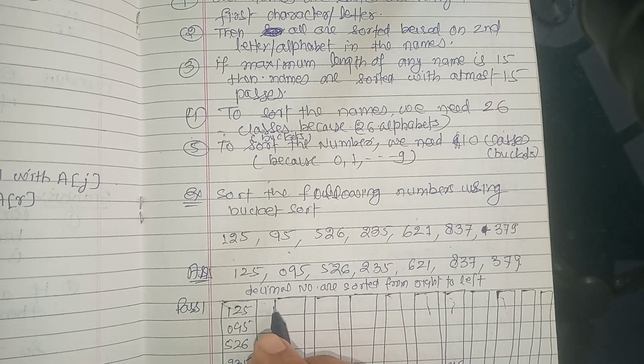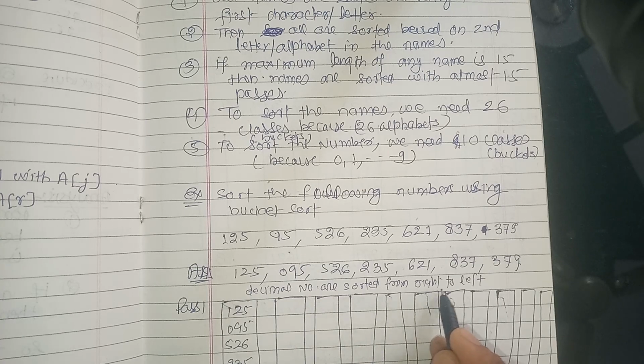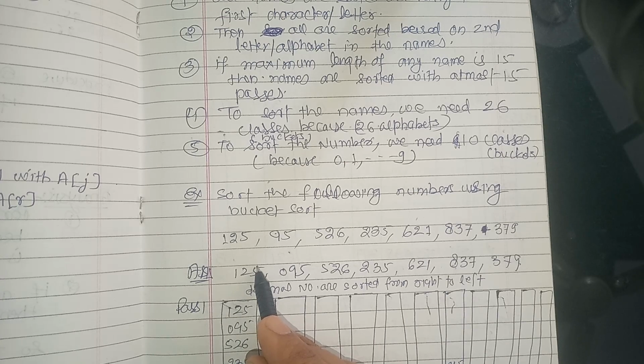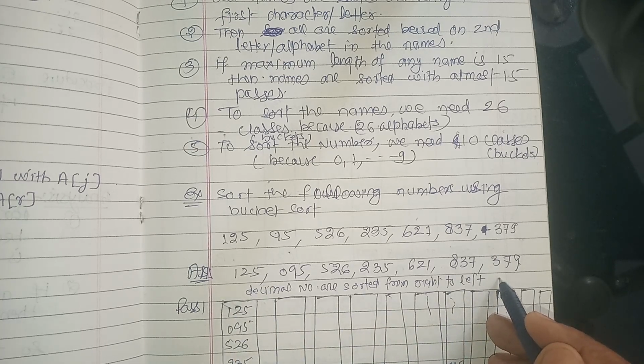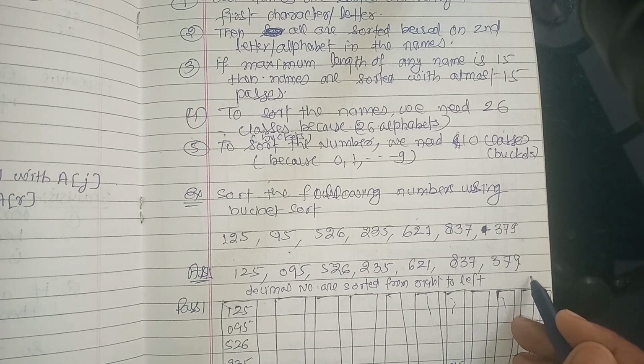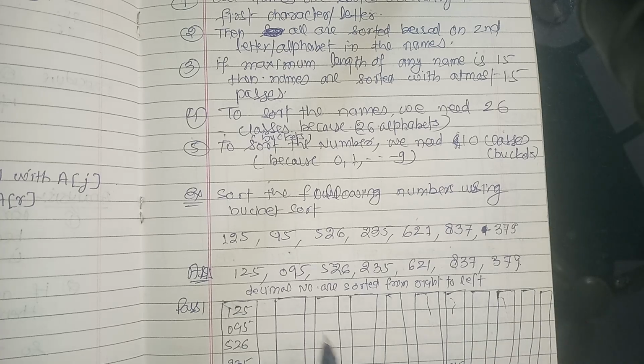Also note that if numbers are decimal numbers, then they are sorted from right-hand side to left-hand side. Integer numbers are sorted based on the least significant digit first, then the second digit, then the third digit, while numbers after the decimal point are sorted from the right-hand side, because the rightmost digit after the point is the least significant digit.